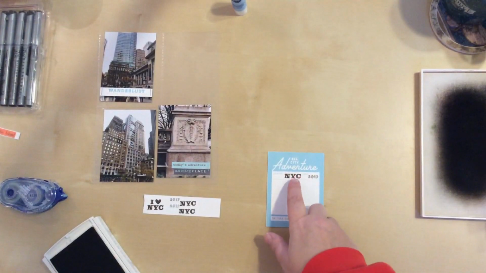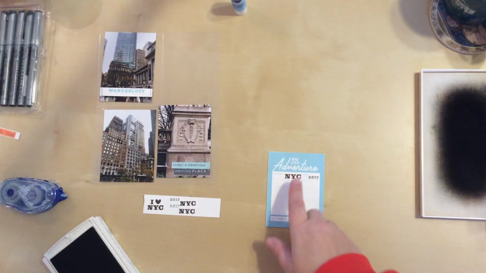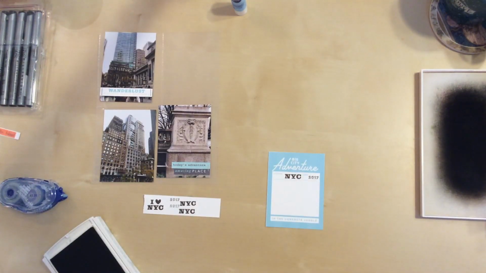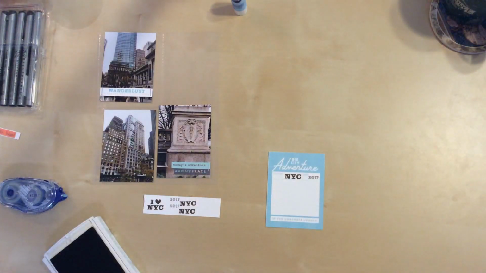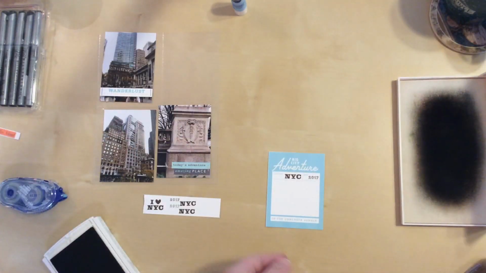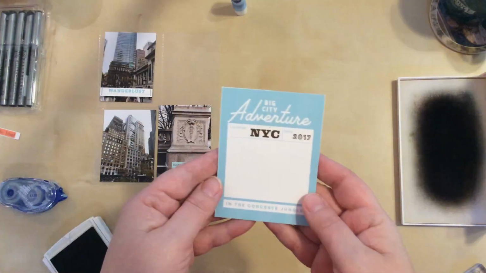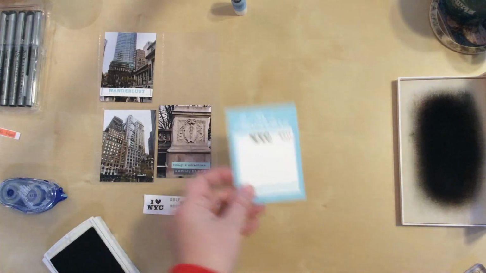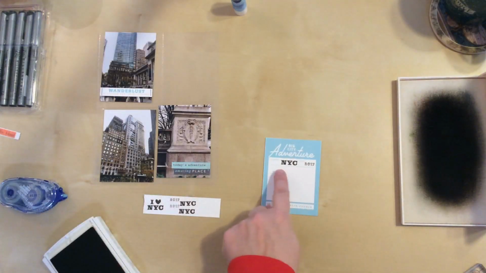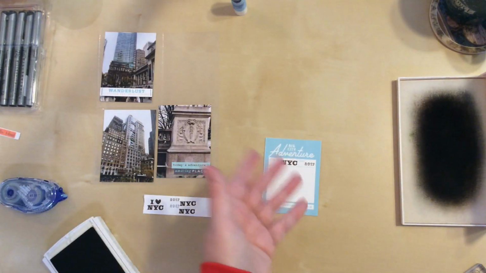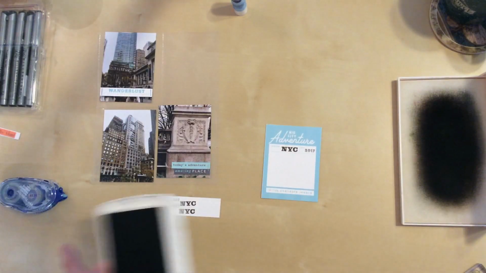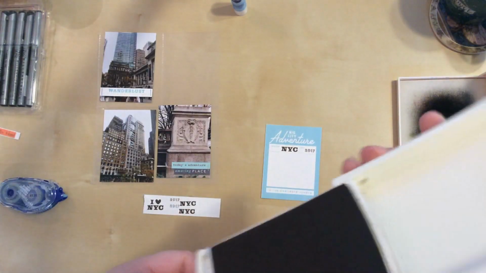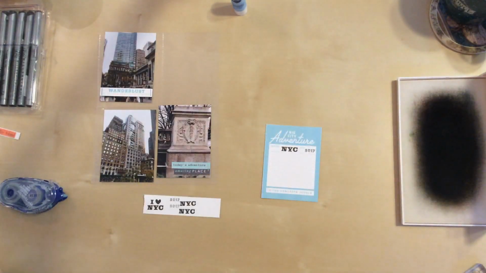I got one tiny little ink thing that I kind of caught there, but it's not enough to make me redo it. In the long run, I may be the only person that notices it, so that's okay. So I like it. Doesn't bother me that these fonts don't match. I like it to be eclectic. I'm not a stickler for things having to be exactly the same font. So I think I'm going to leave it.